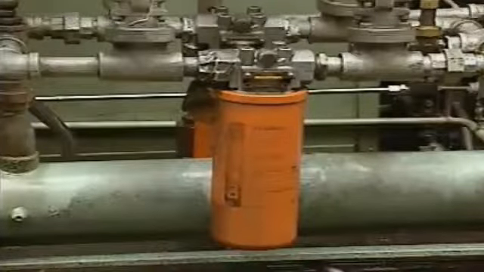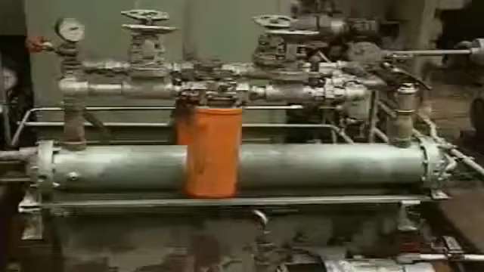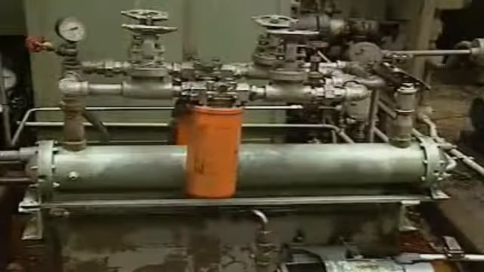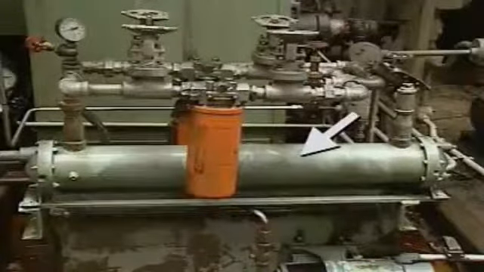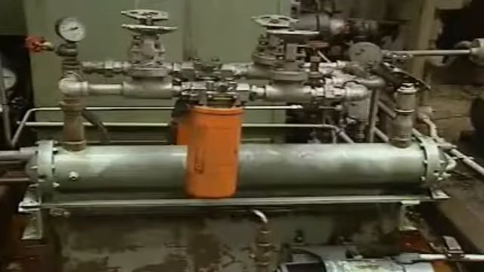Oil filters are often used in force feed systems to keep the oil clean. Filters remove dirt from the circulating oil. Many force feed lubrication systems also use oil coolers. Coolers remove heat that the oil picks up from the bearing.